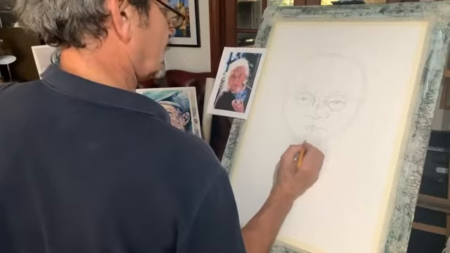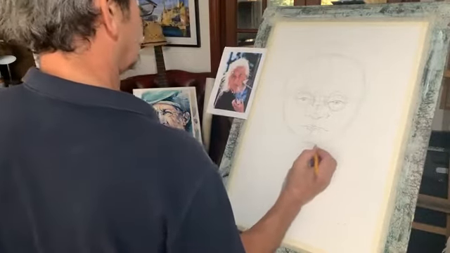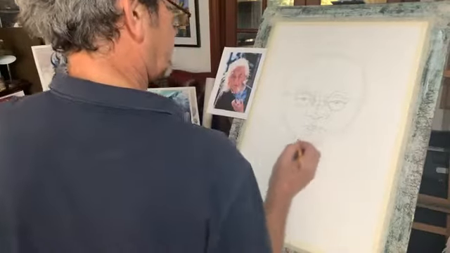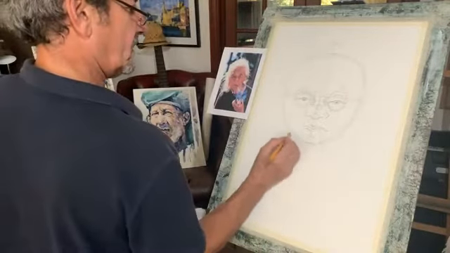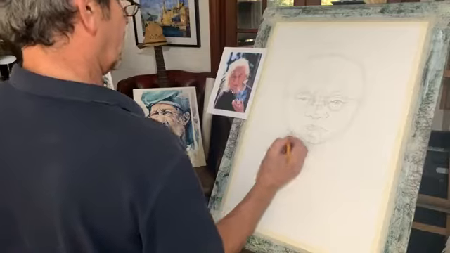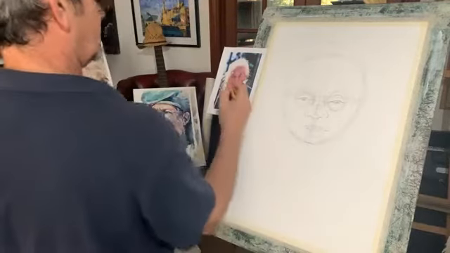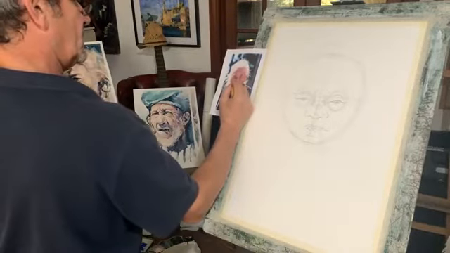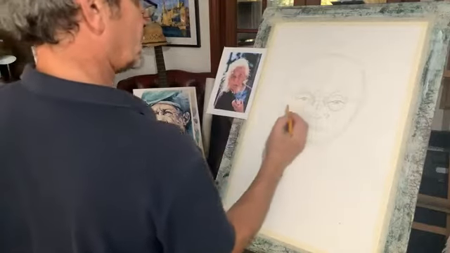Okay, and then under the chin here, it's a curve. That disappears. This goes into a little bit of a jawline. Here we've got a straight line which is coming all the way down from just below that eye where the socket is.